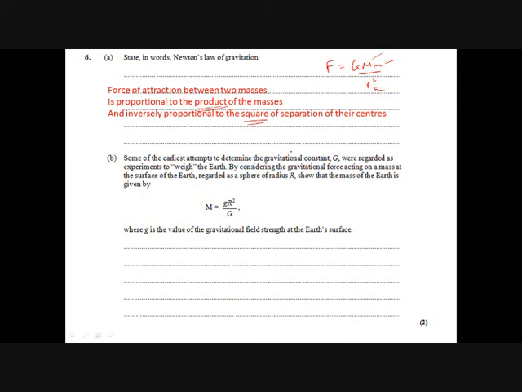Some of the earliest attempts to determine the gravitational constant, weighing the Earth: by consideration of the gravitational force acting on a mass at the surface of the Earth regarded as a sphere of radius R, show the mass of the Earth is given by this expression. Okay, so really the gravitational force is mg, and that's equal to GMm over R squared.